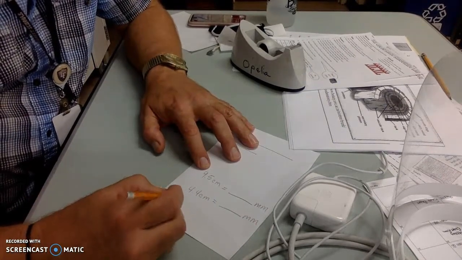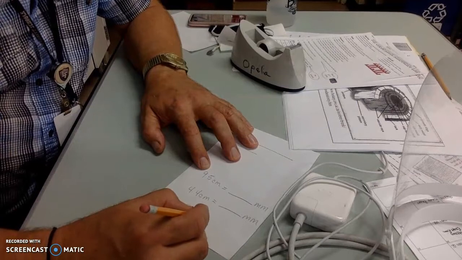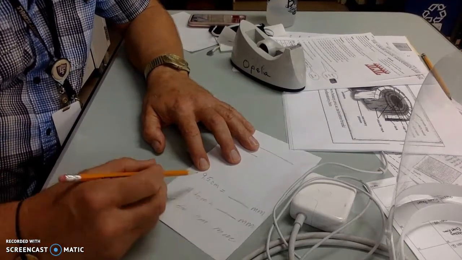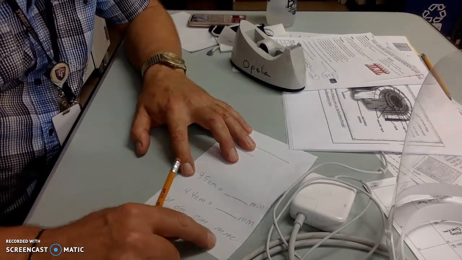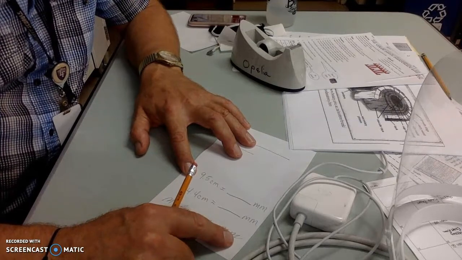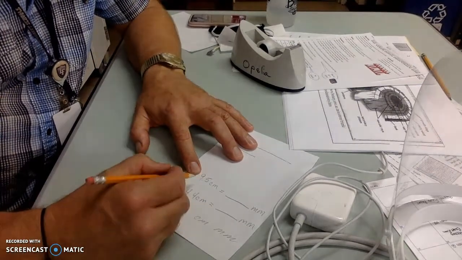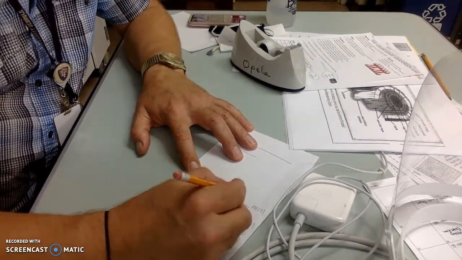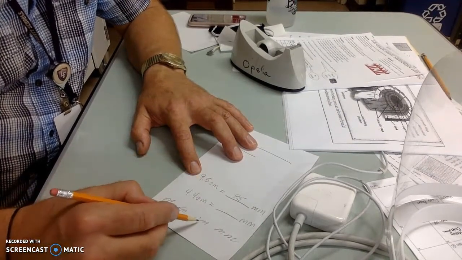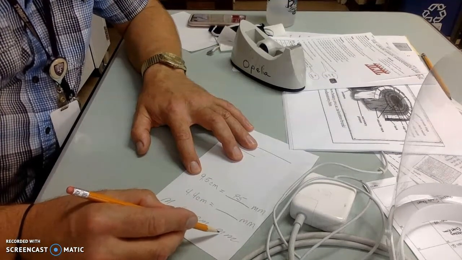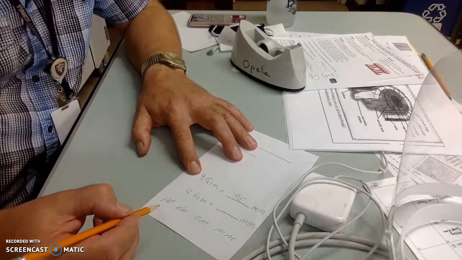Remember, when you do that, we have our chart. So centimeters is here on the chart, and we need to move the decimal one place over to the right to millimeters. Okay? So all you would need to do on this particular one would be write 95, because since we move from centimeters to millimeters, it's one to the right. We're going to move that one to the right, and we end up with 95 millimeters.